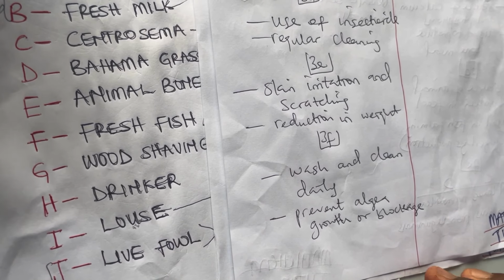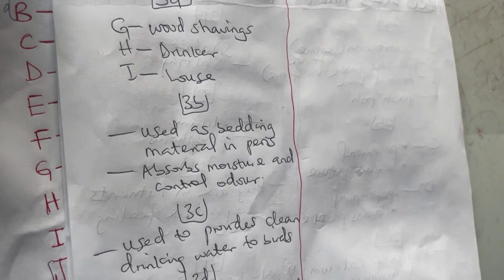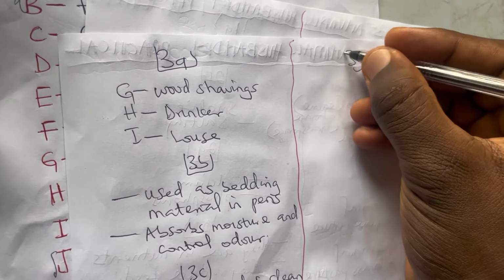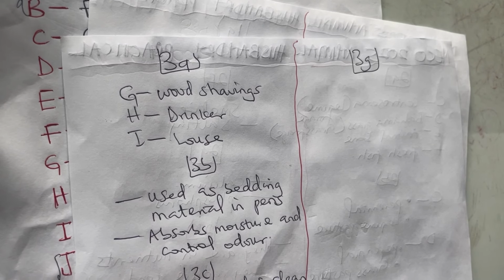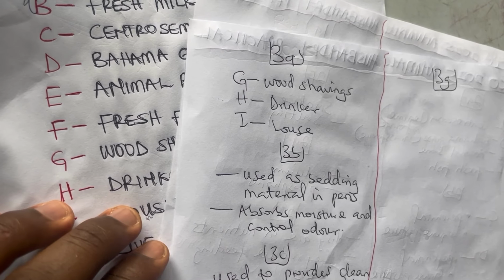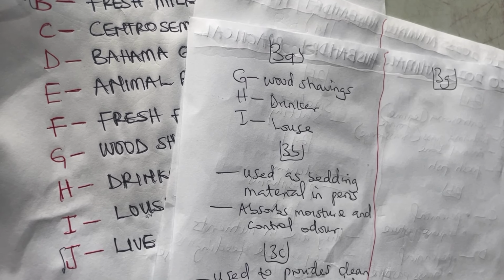Okay, so another question I'll be predicting for you now, I will name it 3G. They can ask you to state two reasons for good hygiene in pen where specimen age is used. So specimen age drinker, and they said state two reasons for good hygiene in pen where specimen age is used.